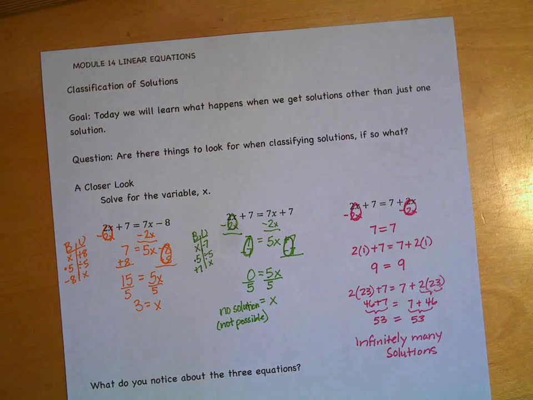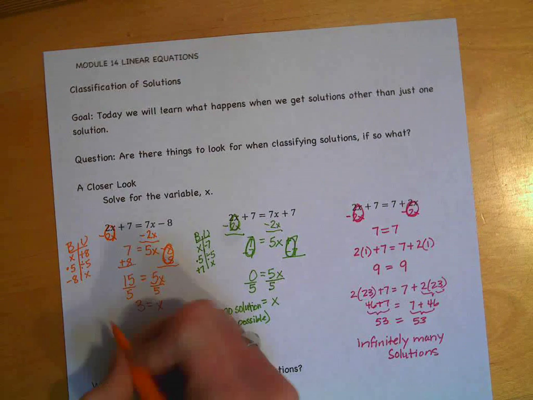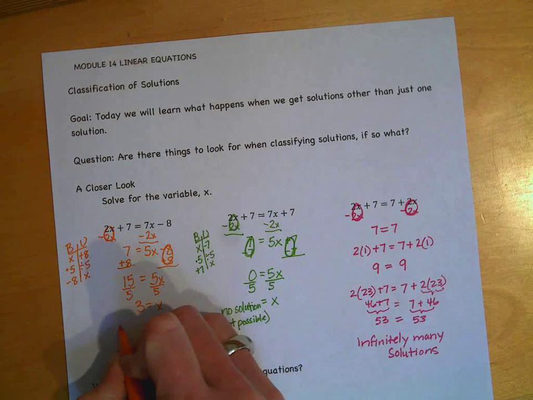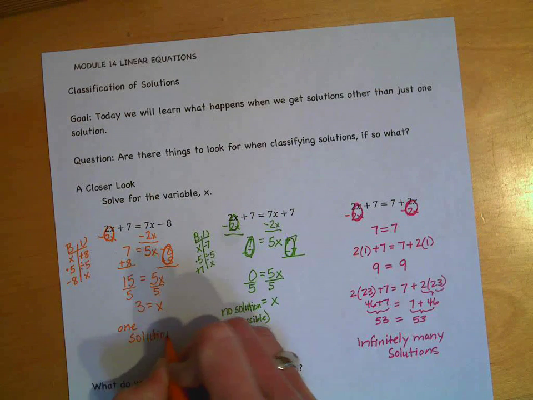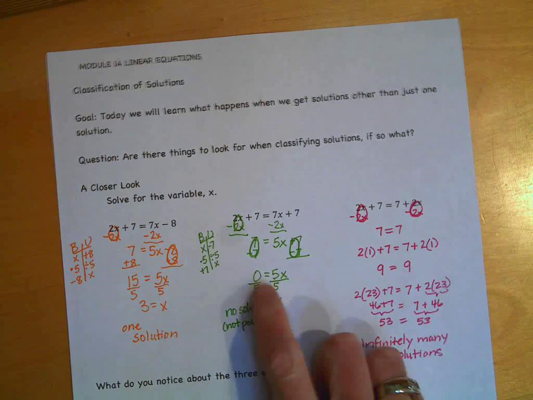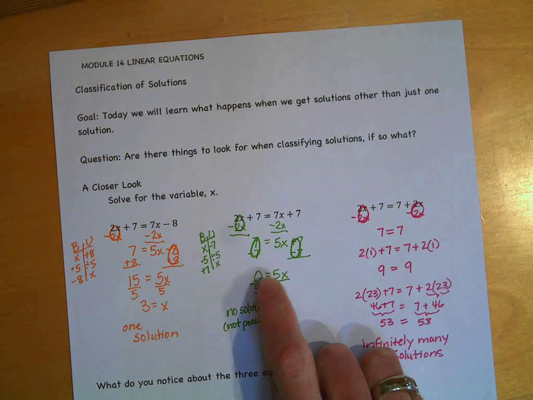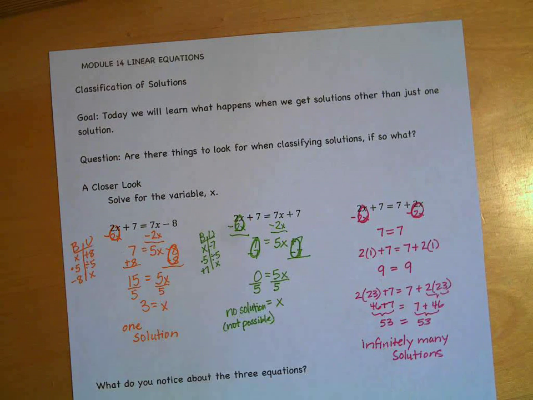So really weird. This one over here, the only value that we could come up with that would work is x equals 3. So we call this one solution. Whereas this one is not possible because you can never have a dividend of 0 because 0 cannot be divided by anything.